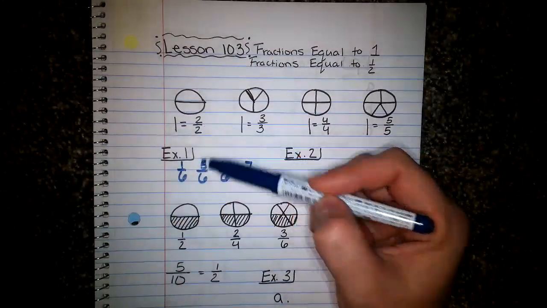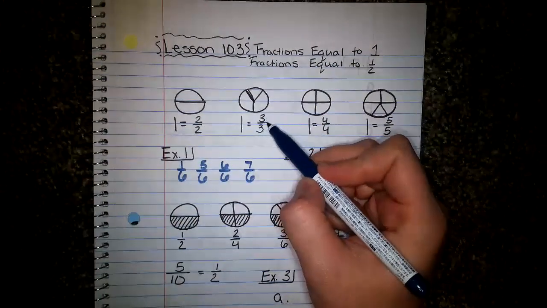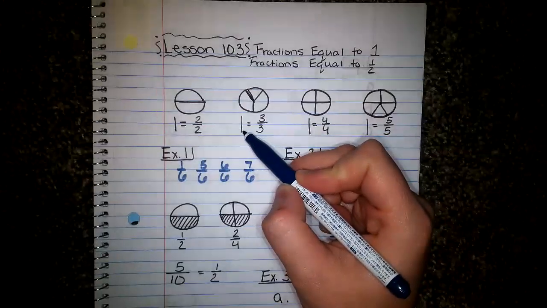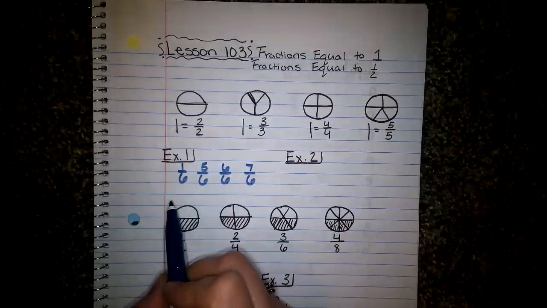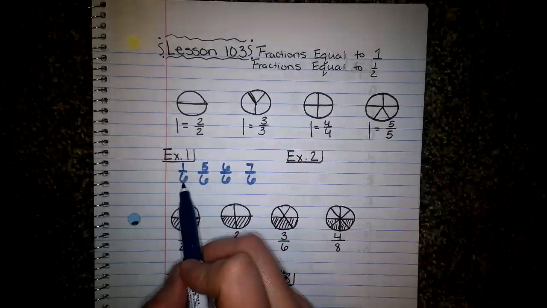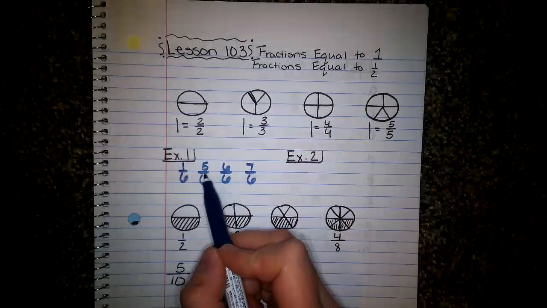So when we talk about this, we want to see that the numerator and the denominator are the same in order to equal 1. So when our numerator and our denominator are the exact same, it's equal to 1 whole. So down here, it's asking you, what fraction is equal to 1? 1/6, well, my 1 and my 6, they're not the same. My 5 and my 6, 5/6, those are different numbers.